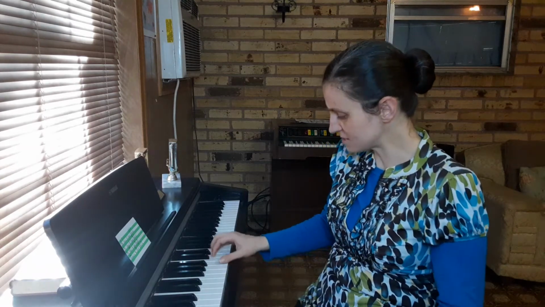Okay, so what about the minors? In the key of G, we've got three minors that go with G major. So we've got A minor. Let's find A major first. A major is made up of A, C sharp, and E. To make a minor, you flatten the middle note in root position. So you will play A, C, and E. Okay, so we've got A minor.